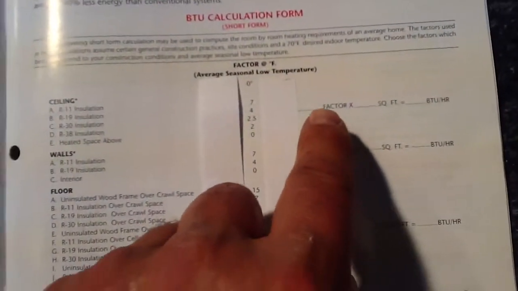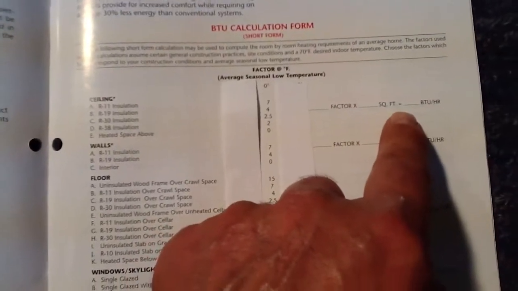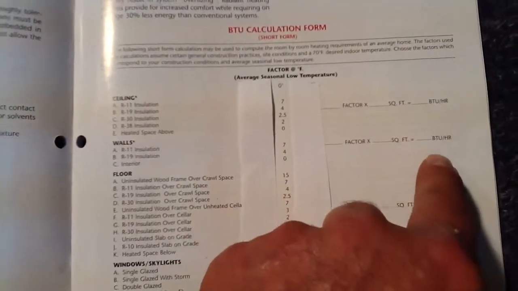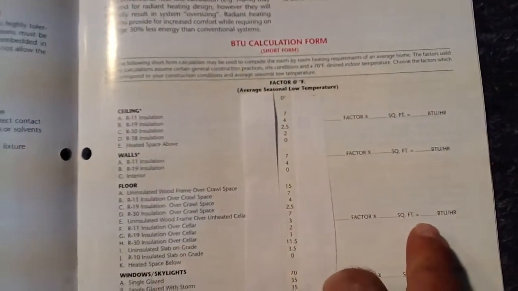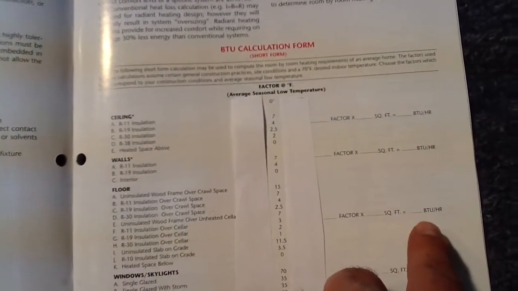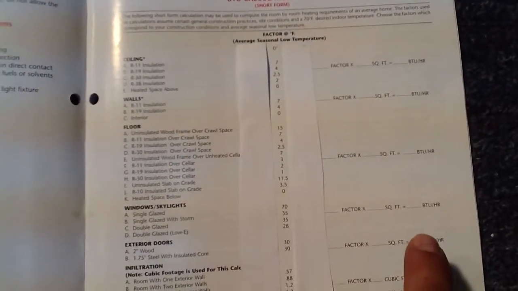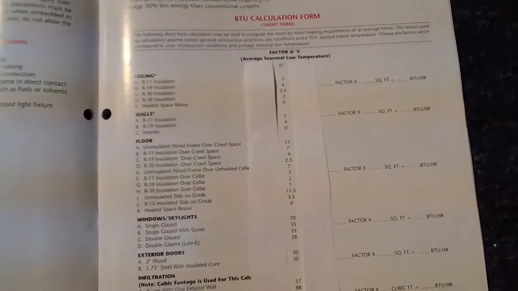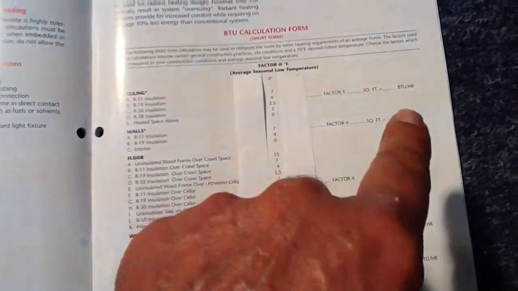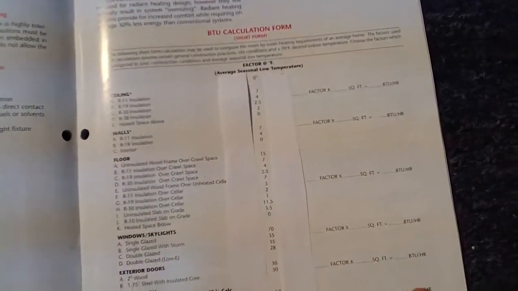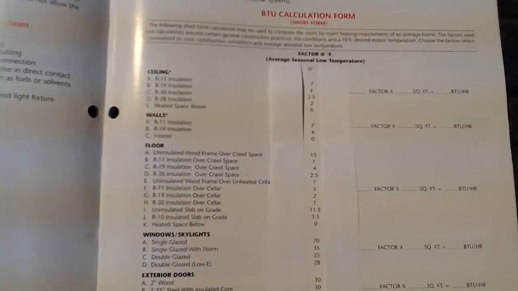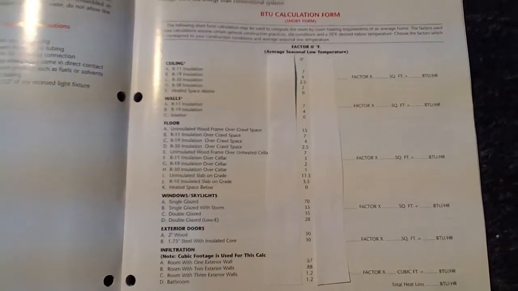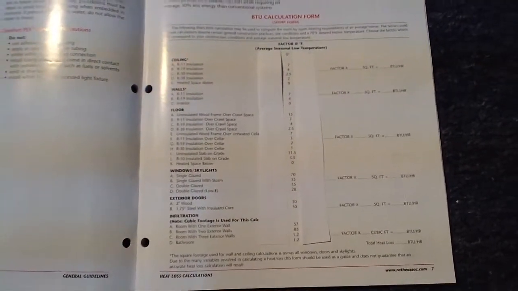So you would have numbers for your ceiling, then for your walls, then for your floor, and then windows and skylights. And this way at the end you would add all these numbers together. All these BTU numbers is what you're looking to come to. And then you would come up with the number of 3,000, let's say.